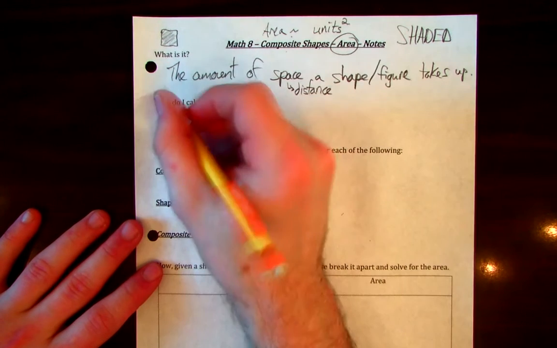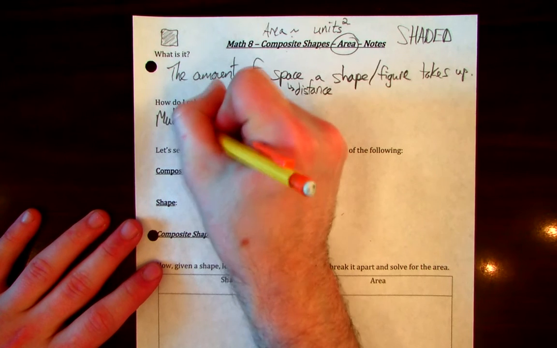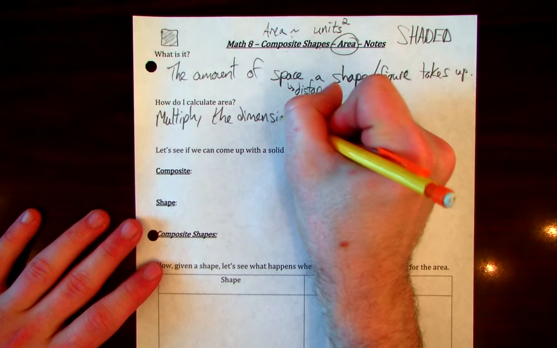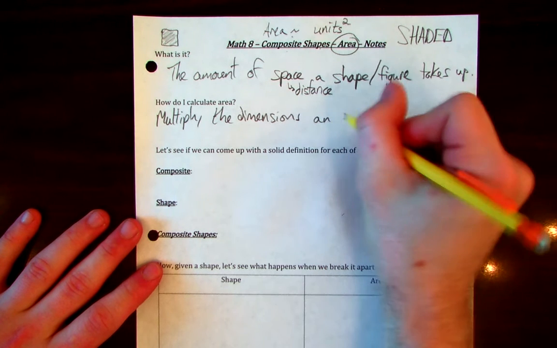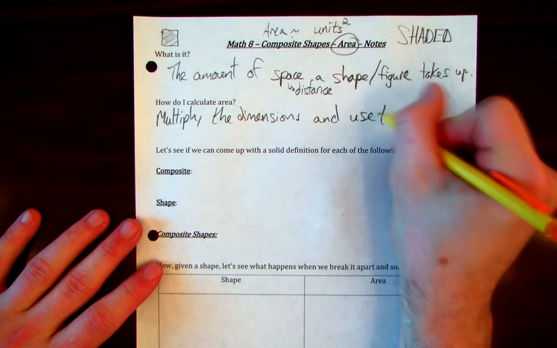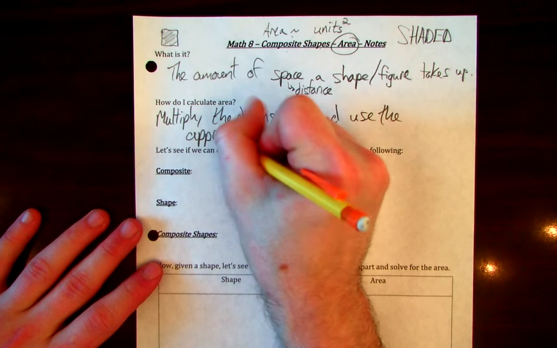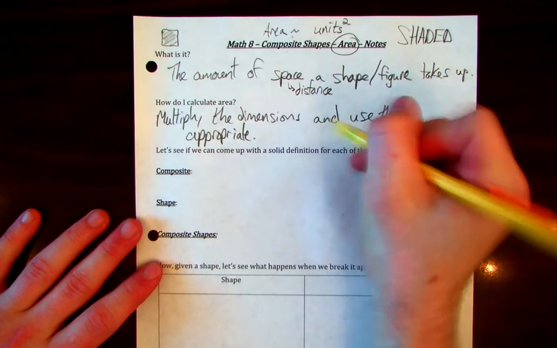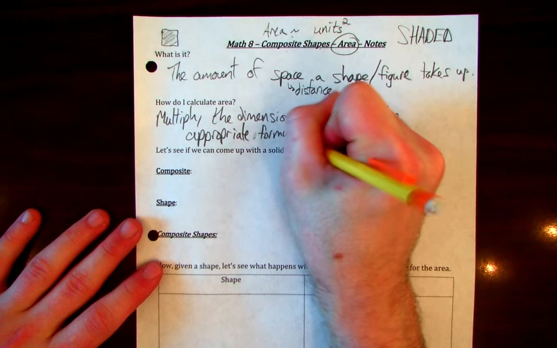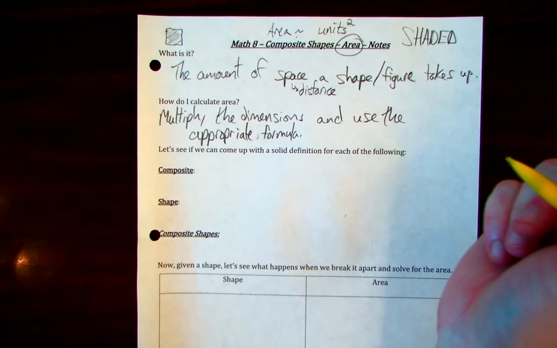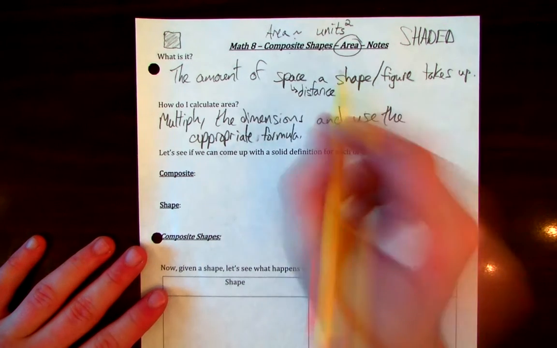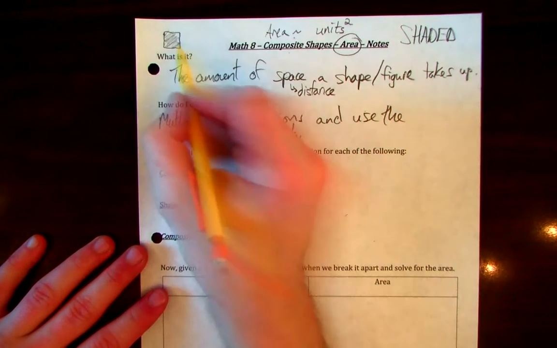And so it says how to calculate area. Well, very simple. You just multiply the dimensions and use the appropriate formula. You want to make sure that you're maybe using that updated formula sheet, the appropriate formula for yourself. All right. And so, again, you want to keep this idea in your head so that way you can add those correctly.